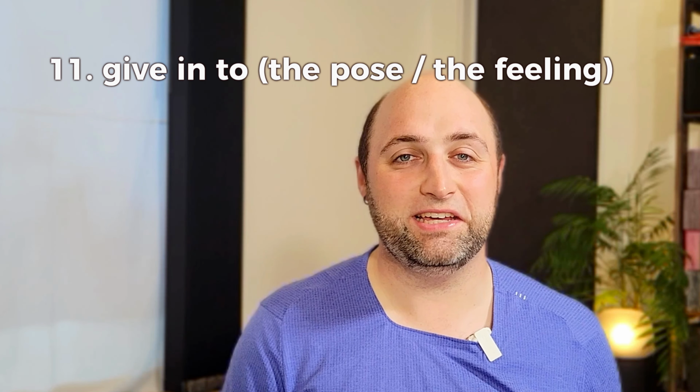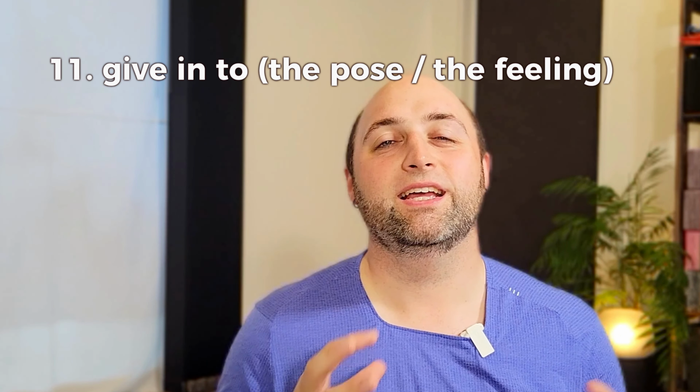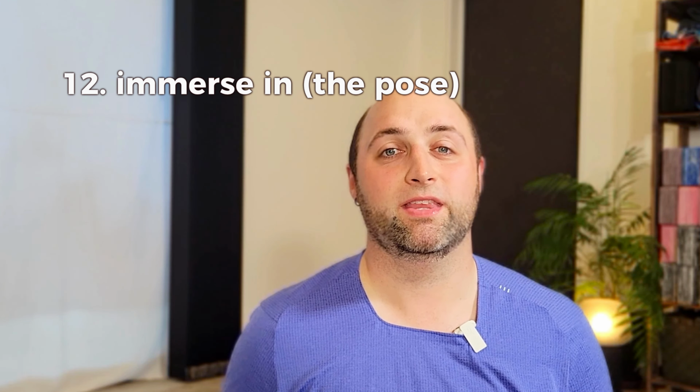Give into butterfly pose. Give in to the stretch in your hips. Give in is when you will quit or you will stop doing something. When you wave your white flag, I give up. So give in.